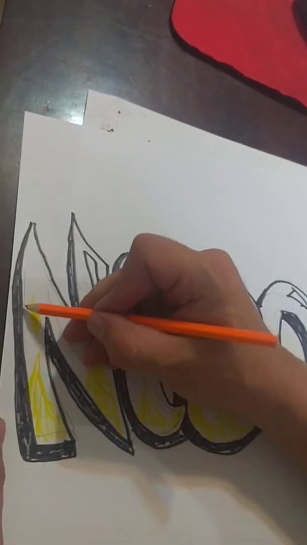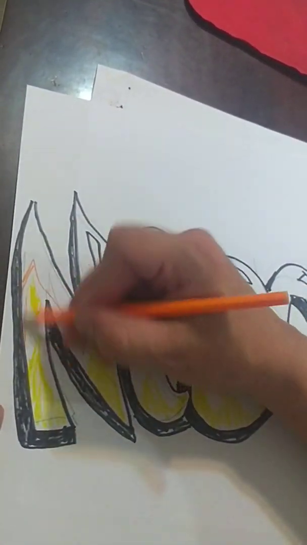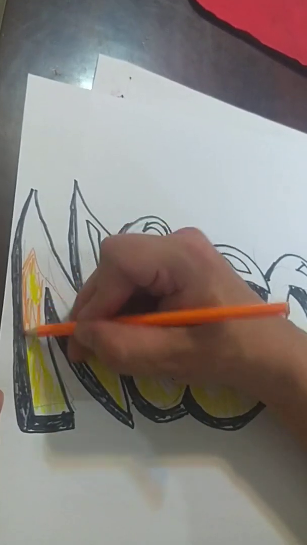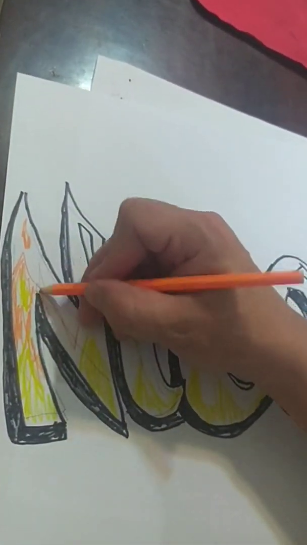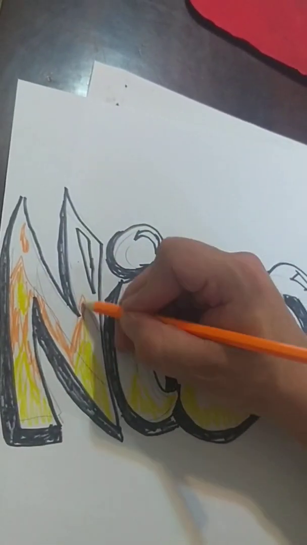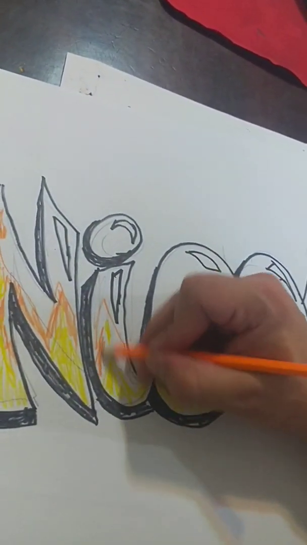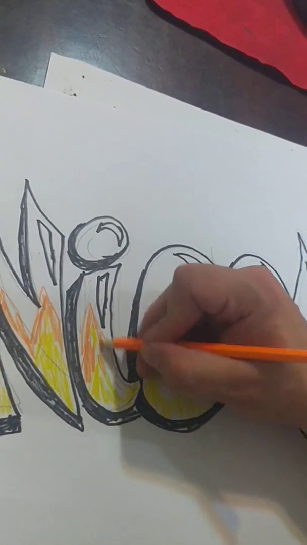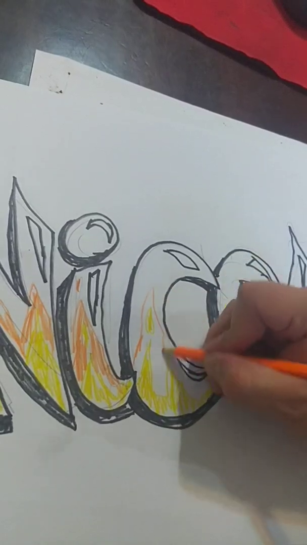So you follow the same thing. Make sure you go around these parts. And you do the same thing in the next layer. You do little licks of flame going up into the next level. People use this technique a lot for hot rod cars.